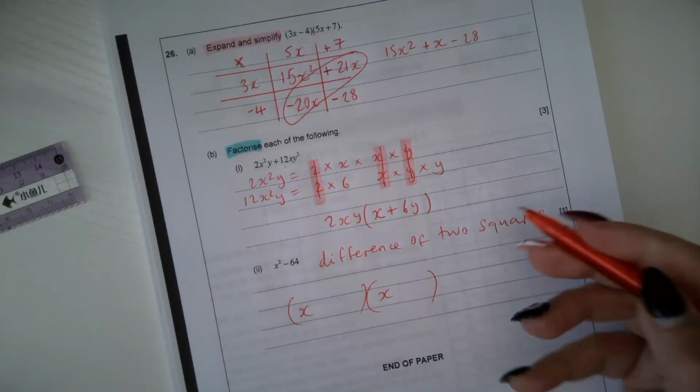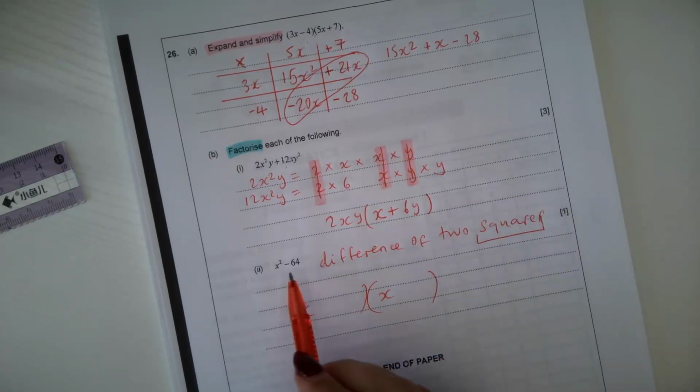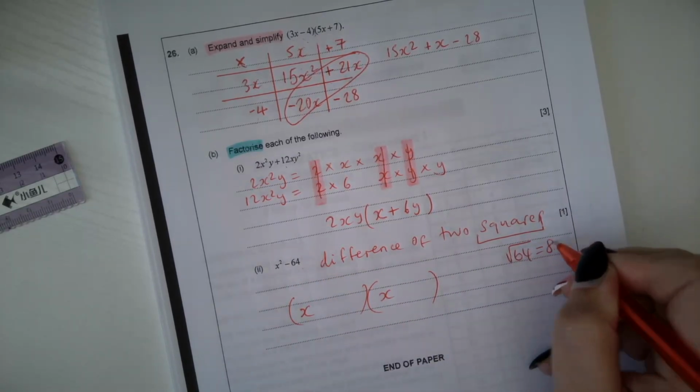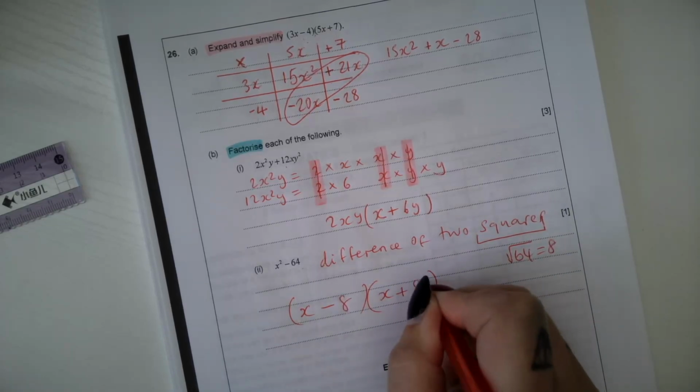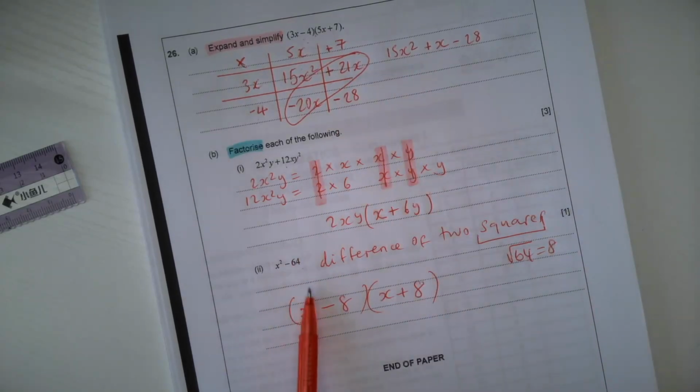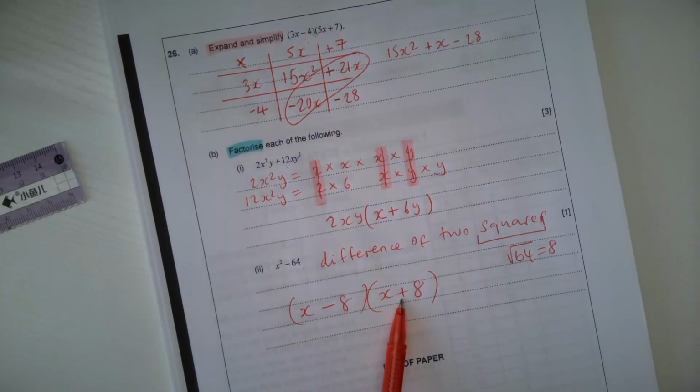Now, difference of 2 squares. The squares is our hint. So 64 is a square number. Square root of 64 is 8. So we need minus 8 and positive 8. So that when we expand that bracket, the x term that would be in the middle, like we got up here, disappears, and we're just left with x squared and 64.